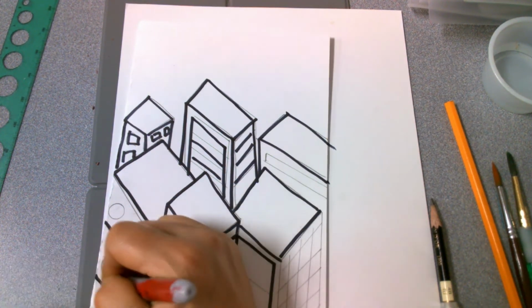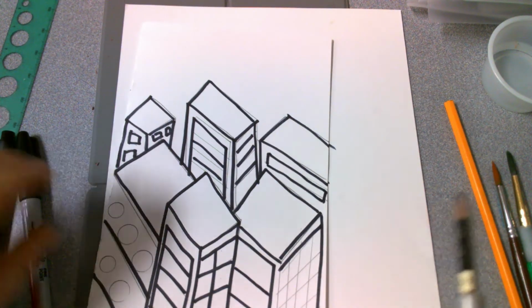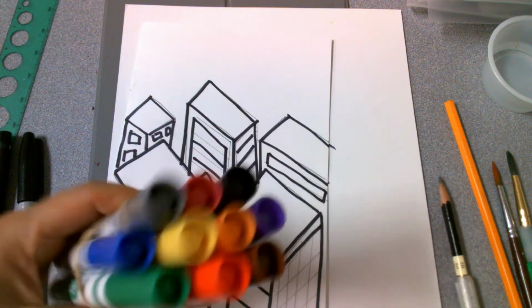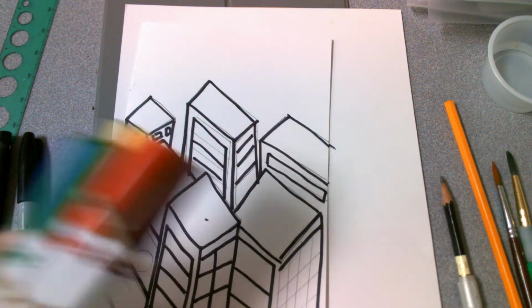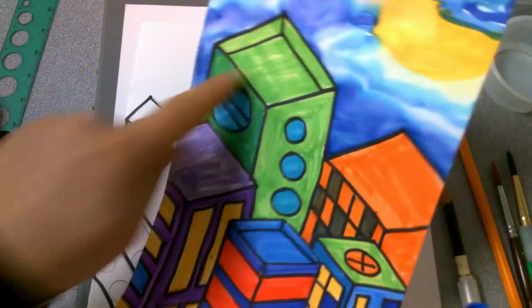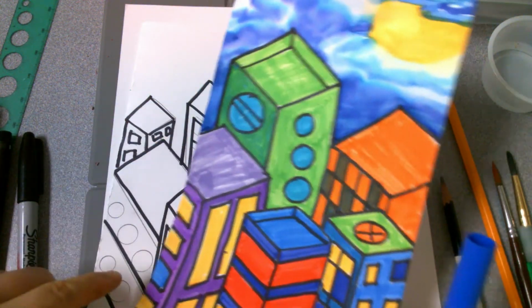Now, you're going to color your buildings with your markers. If you don't have markers, you can use watercolor, or crayons, it doesn't matter, okay? Whichever you have, you can use it. Now, I think you guys can color this one, no problem, right?